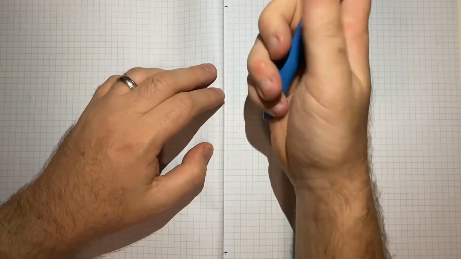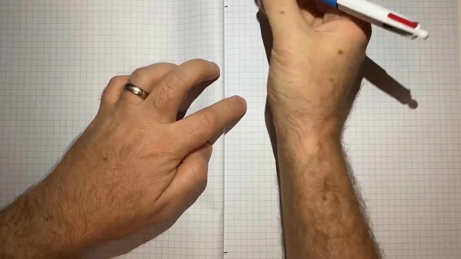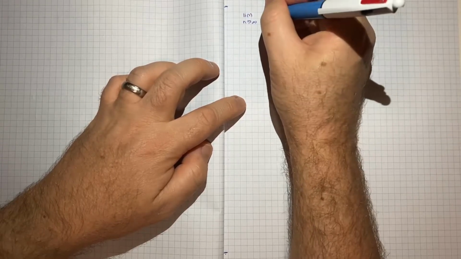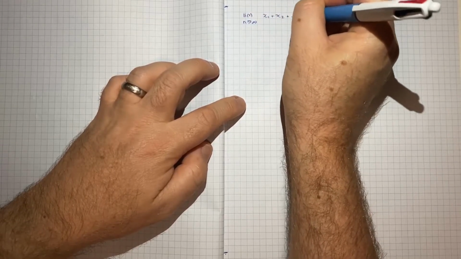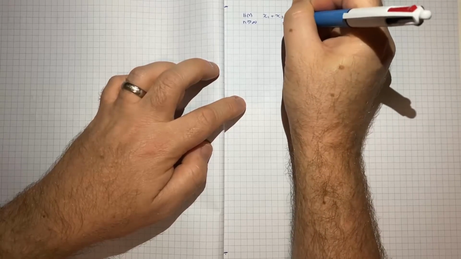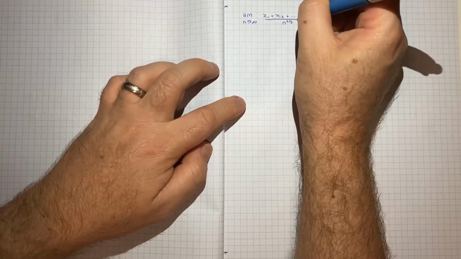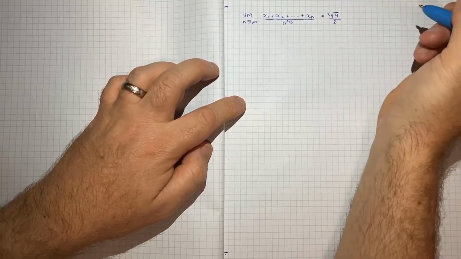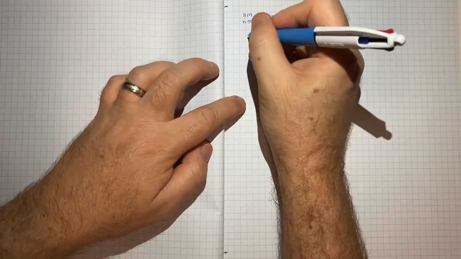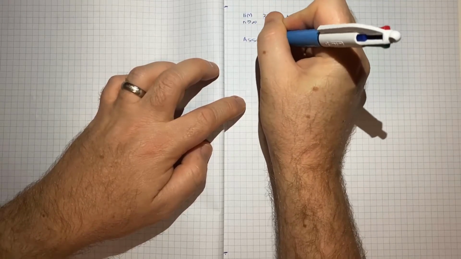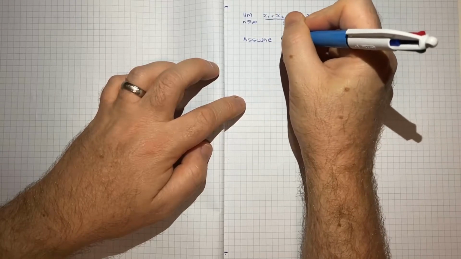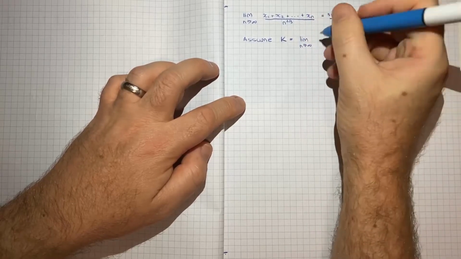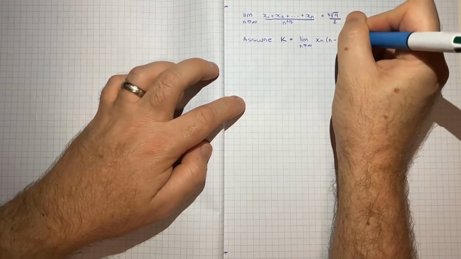So basically, just to remind ourselves, what we did in part 5 is that we proved that the limit as n goes to infinity of (x1 plus x2 all the way up to xn) over n to the 2/3 is equal to the cubed root of 9 on 2. And in doing that, we had to assume that there was some value k which was equal to the limit as n goes to infinity of xn (n minus 1) to the 3rd.